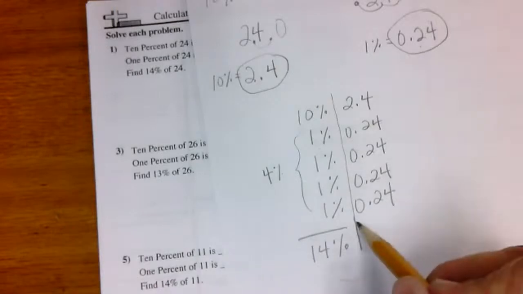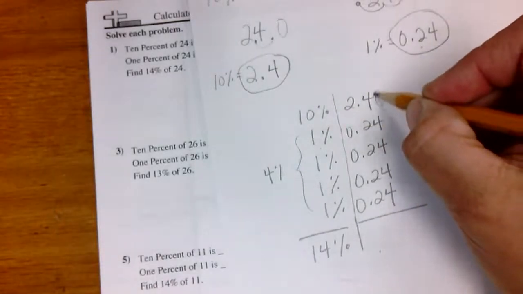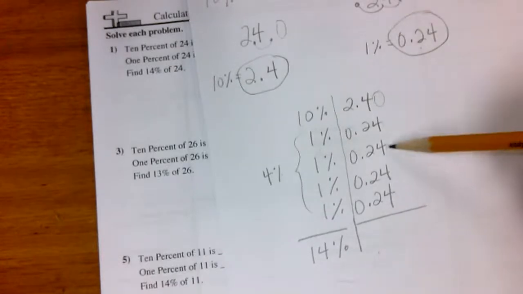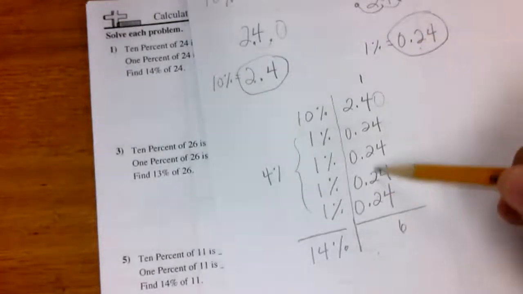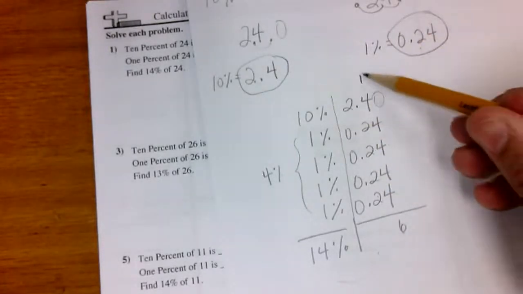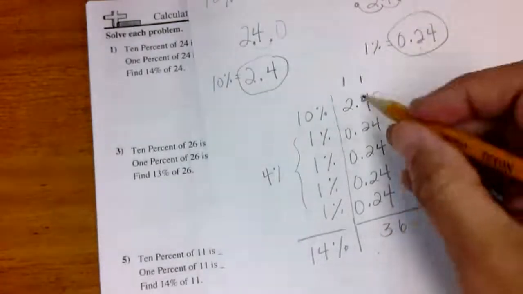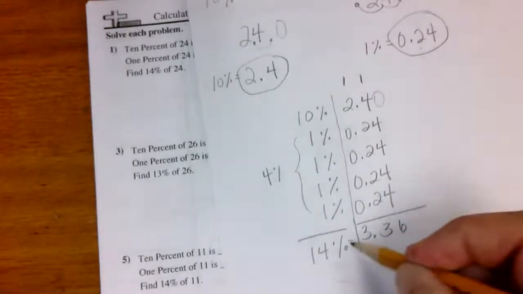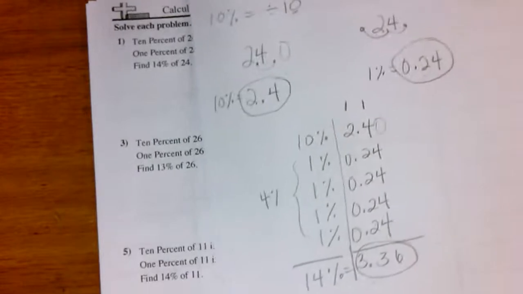And so now I'm going to add these all up. In order to add these up, I'm going to add another 0. It's just a placeholder. So 4, 8, 12, 16. And then I'm going to carry the 1. 2, 4, 6, 8, 10, 12, 13. I'm going to carry the 1. I'm going to line up all my decimals, and then I'm going to have a 3. So 14% actually equals 3.36, okay?